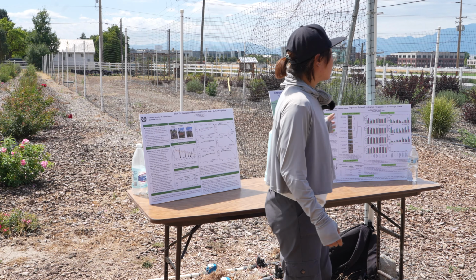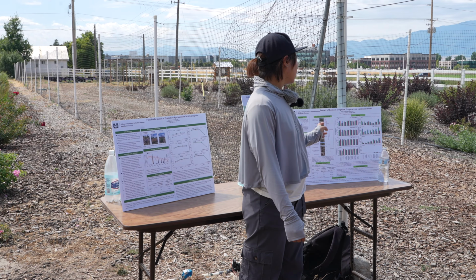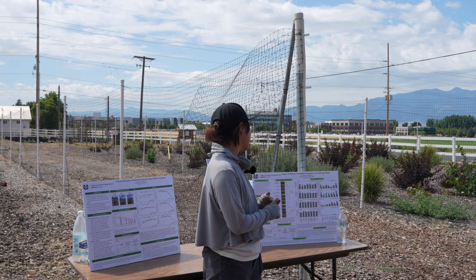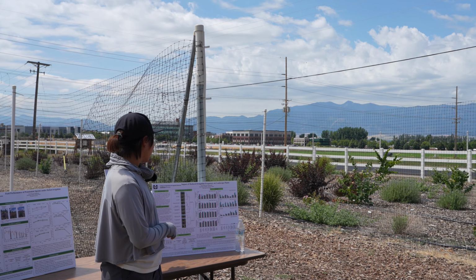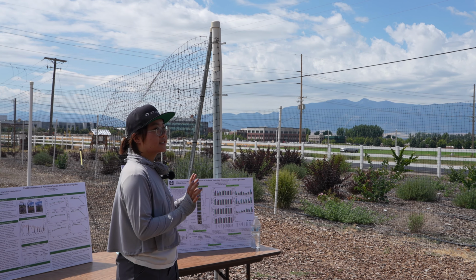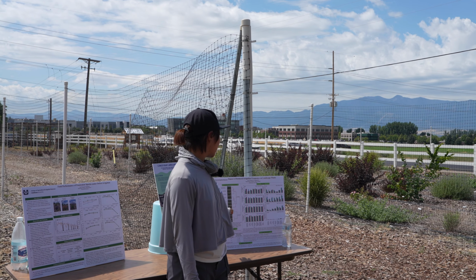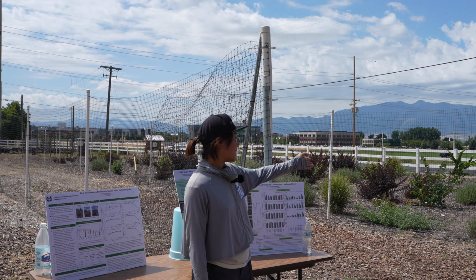This poster is from that plot. I focus on all the plants in this plot. I have about 11 species. The method and the weather are the same, the same treatment, but different plants. I did a cluster analysis for all the plants in that plot.